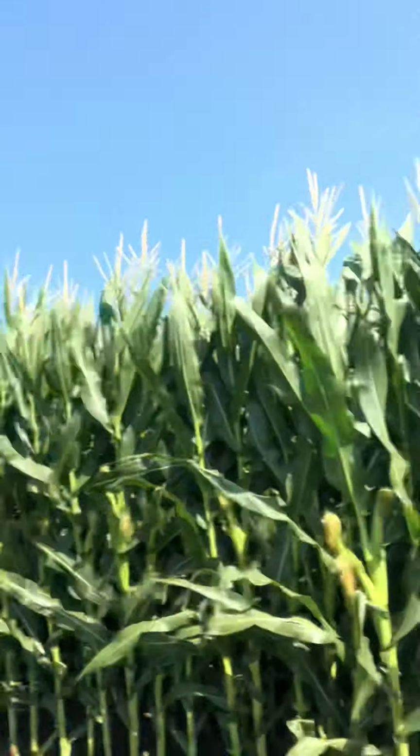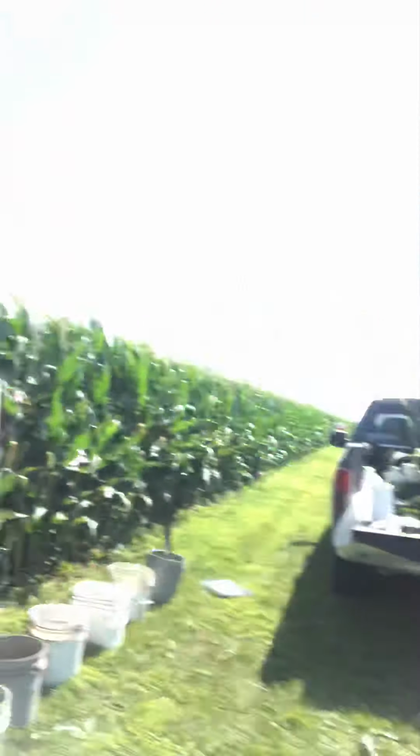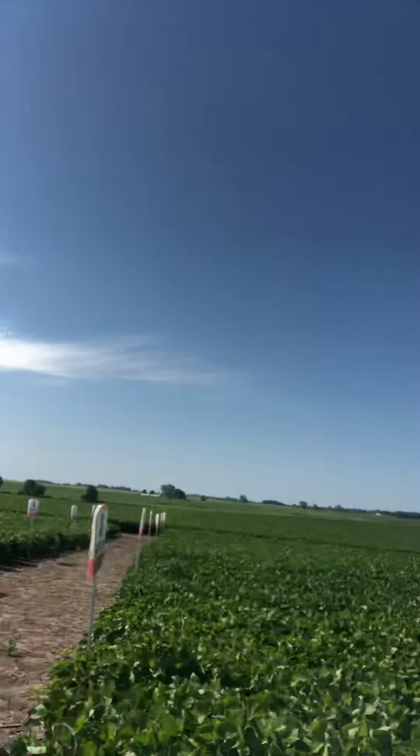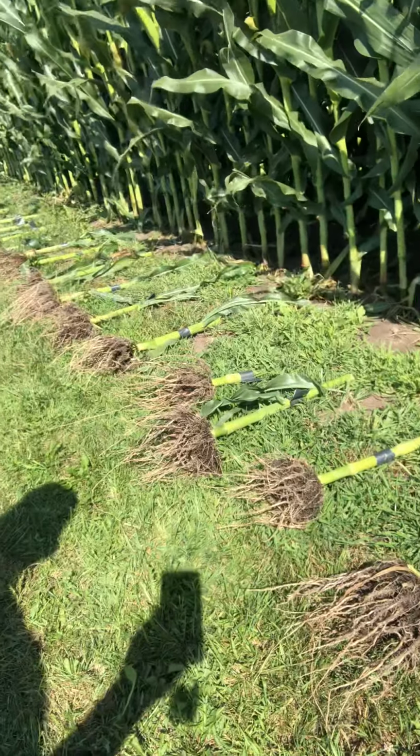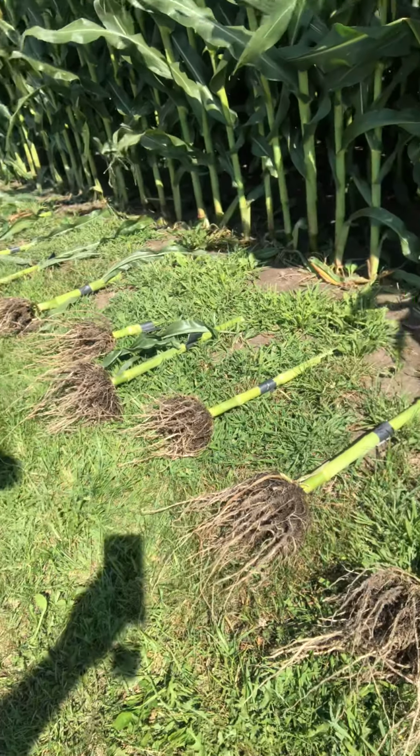So, big thing we're doing today is we're at the Geneva show plot. Dale's got a lot of cool things going on over here, Geneva, Minnesota. We also have a choice plot on one of his farms just a mile away, so we're going to be taking a look at that later. But the big thing we're doing today is we're evaluating root structures and just getting a good idea of the architecture of the roots and really why it matters.